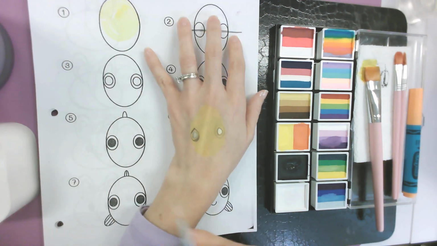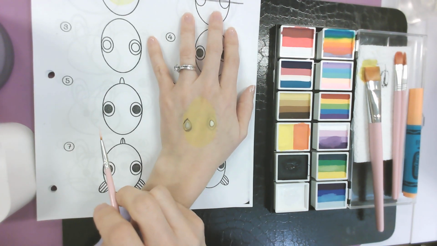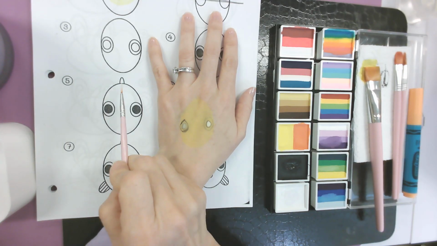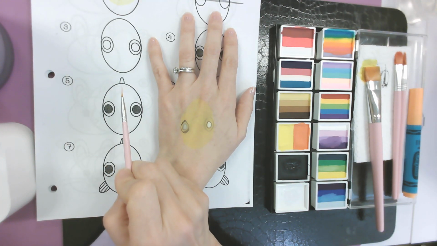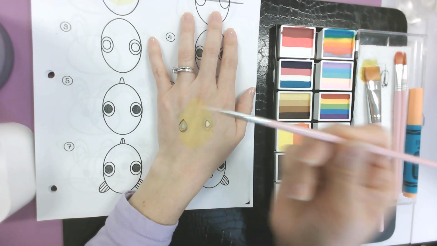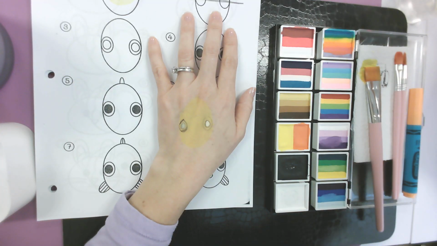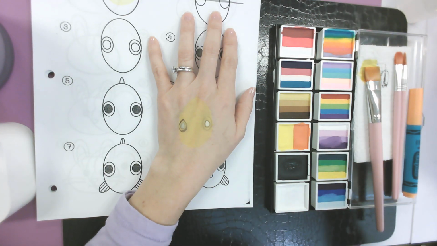Okay? We're going to go to number 5. What's 5? It has a little mohawk. Okay, it says a little fin. We have white on our brush. Let's wipe it on our napkin. Now let's put it in our water. Make sure that doesn't go past the ferrule into the wood. We're going to wipe down.